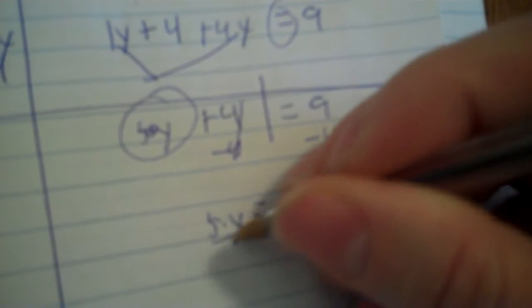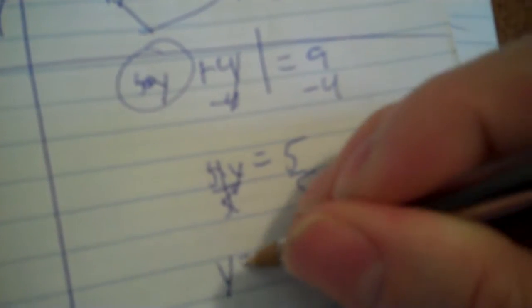Okay, so now we got 5y plus 4 equals 9. So we get rid of our 4 by minusing 4. So that's 5y equals 5. And then I divide each side by 5. And 5 divided by 5 is 1. Okay, so y equals 1.